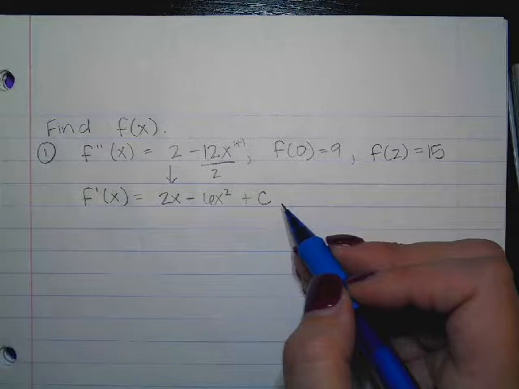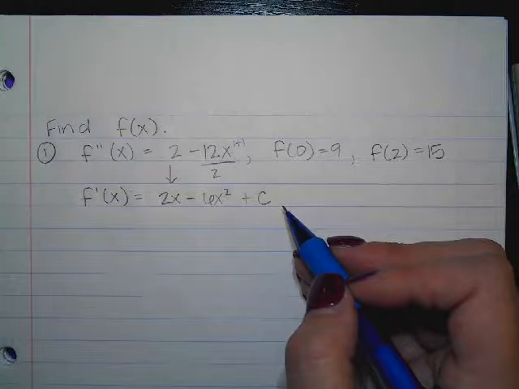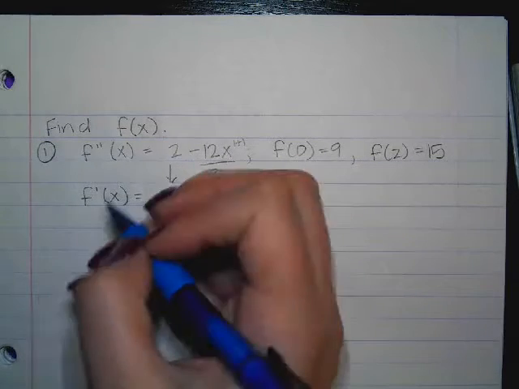Okay, so we have two options. We can do C1 and C2, or we can do C and D. I've seen it done both ways. C and D? Okay. Marvelous.